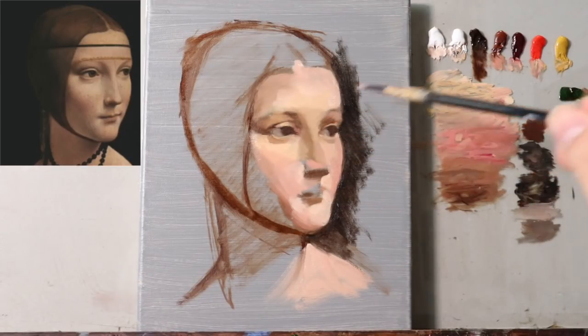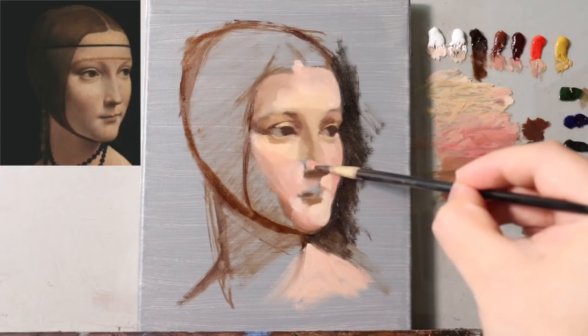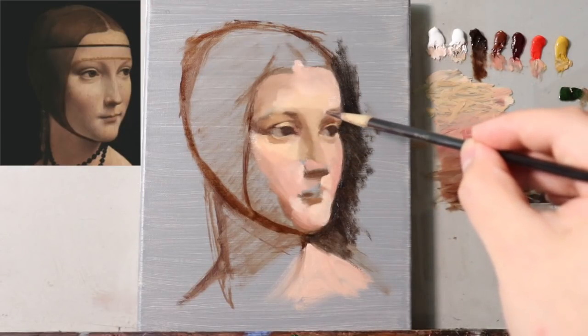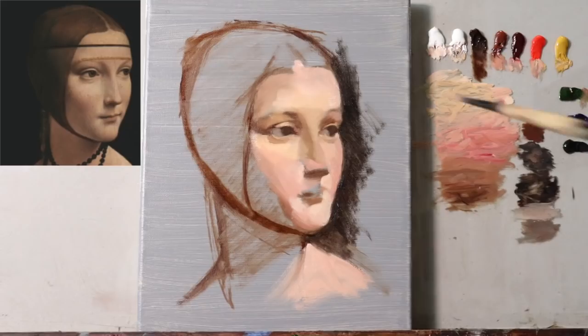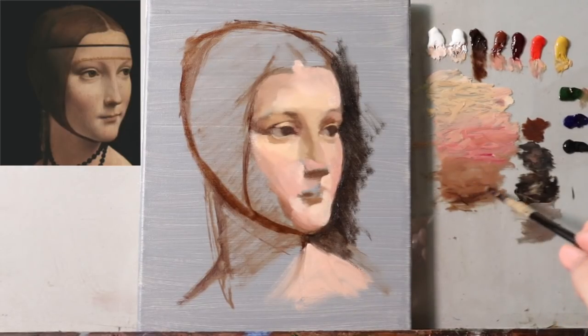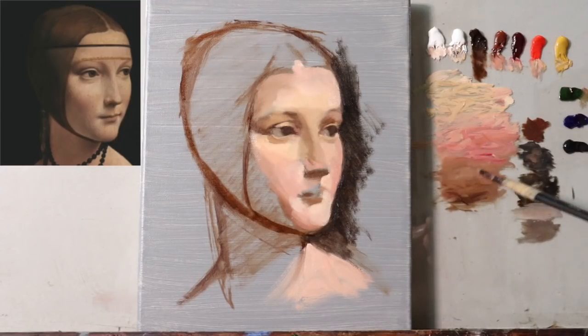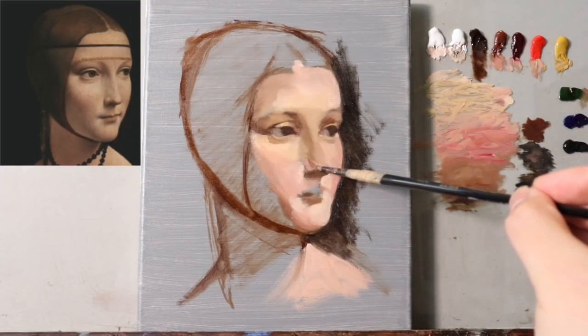So let's take a look at the nose. So this is the wing of the nose. Now let's go ahead and switch to a different brush. Again, they look like the same brushes, but they are different. So a different brush here. But they look way too similar, so I may end up confusing them. I'll try not to, though.